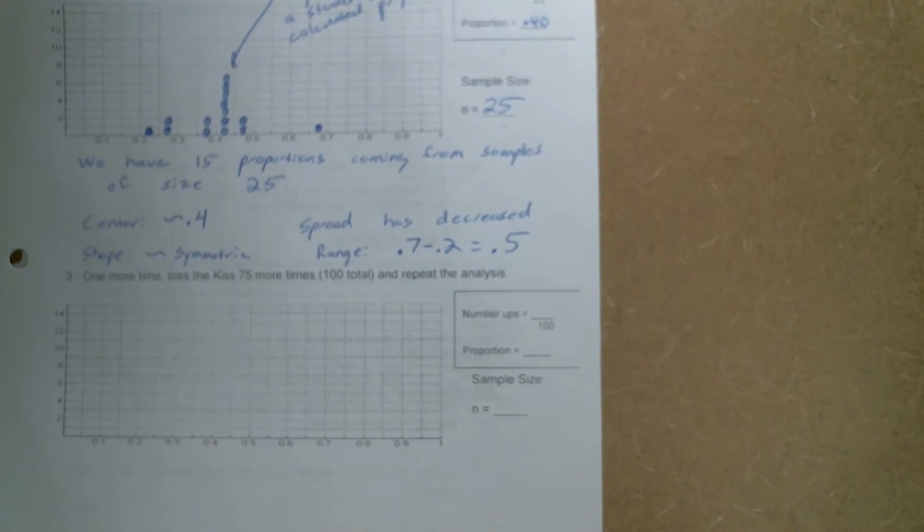All right. So one more time, toss the Hershey Kiss 75 more times, or basically 100 times in total. So if you're sitting at home right now, you might be saying to yourself, I'm glad I'm not in school because I don't actually want to toss a Hershey Kiss 100 times. In which case, I would vehemently disagree because you have not lived until you've tossed a Hershey Kiss at least 100 times. 100's probably even too few.